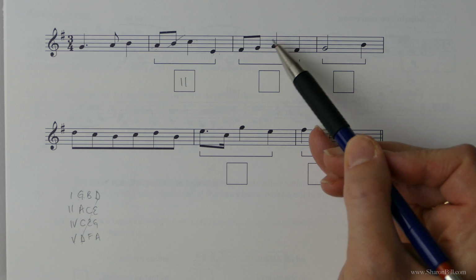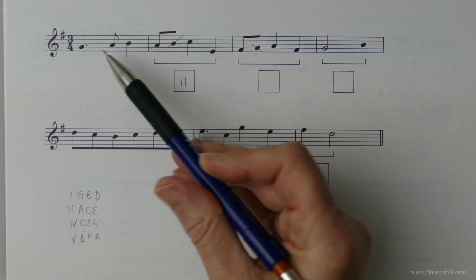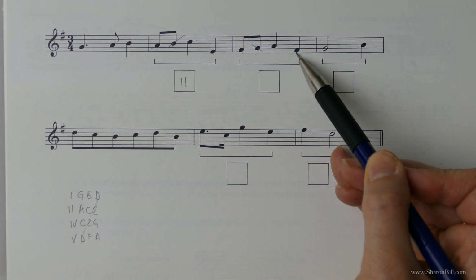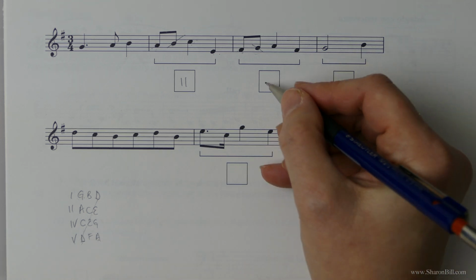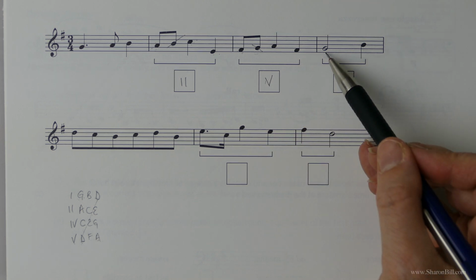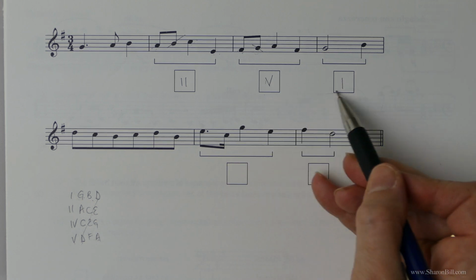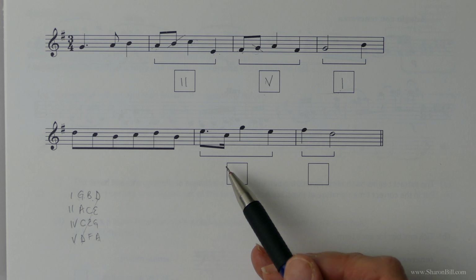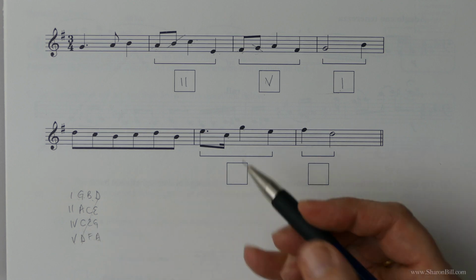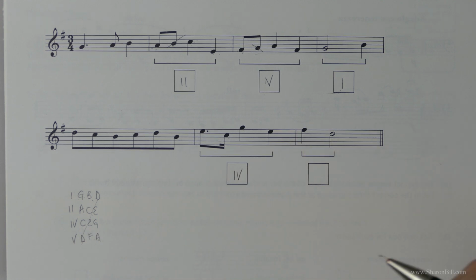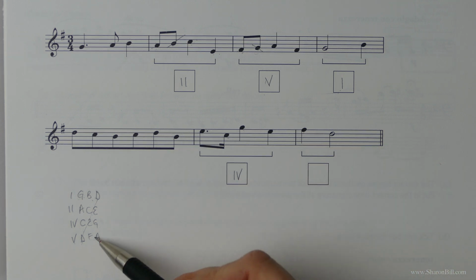Again, we have a passing note here, just passing through by step, so the harmony notes are F, F sharp of course, A, F sharp, and so chord 5 answers that, even though it's not fully represented. And then we find we've got a G and a B, chord 1, classic perfect cadence there. And so here we have an E, a C and a G. That's chord 4. And then our final one, we have a D and an F sharp of course, so that's chord 5.